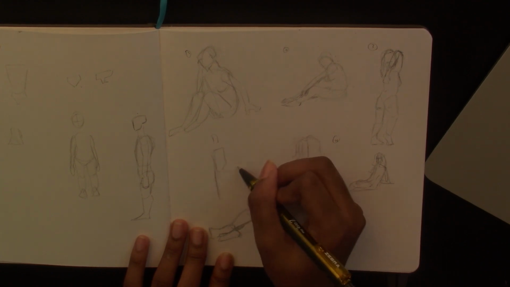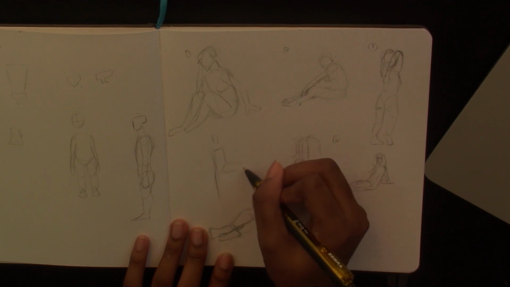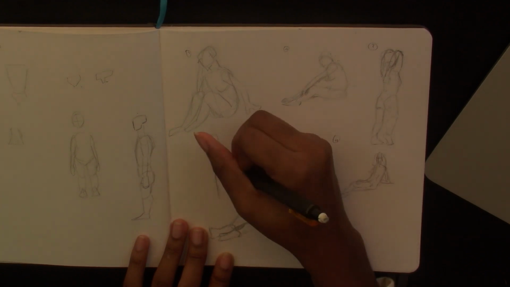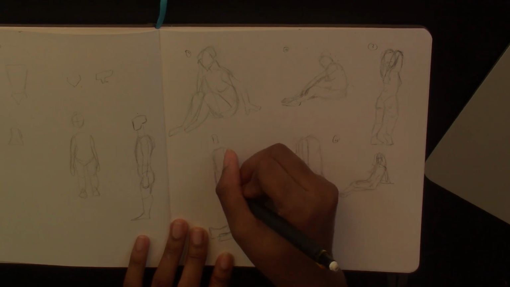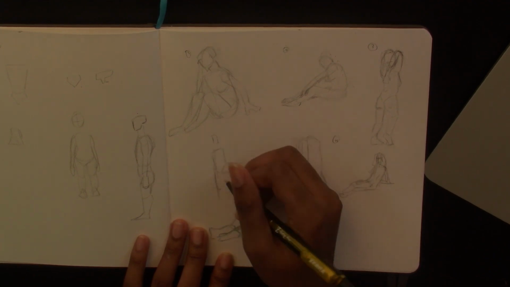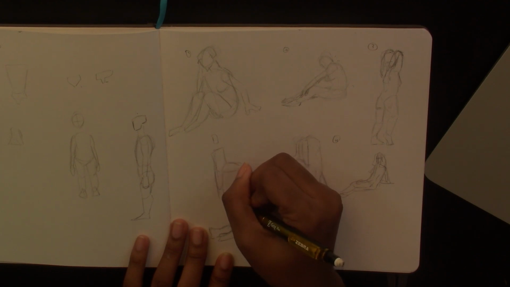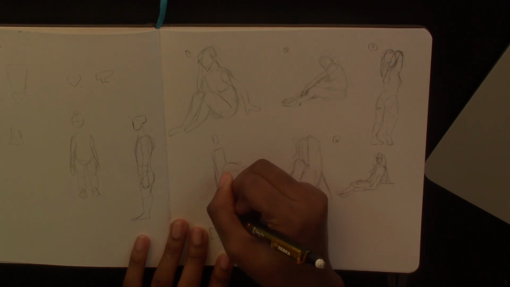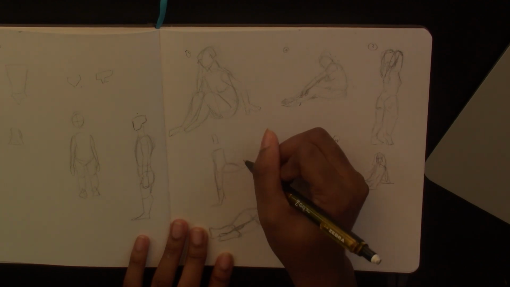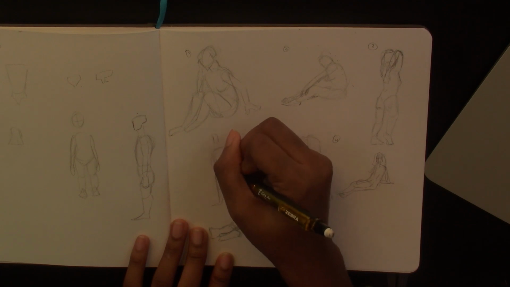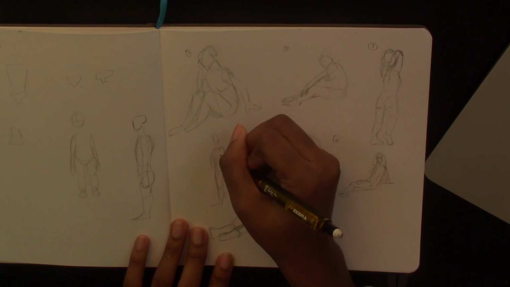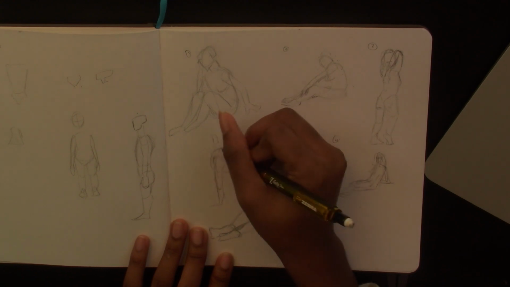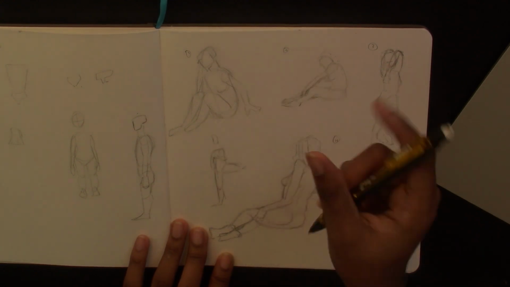And this foot is coming out and twisting. So you have this foot here. Then you have your arms curled up because it's a kick.